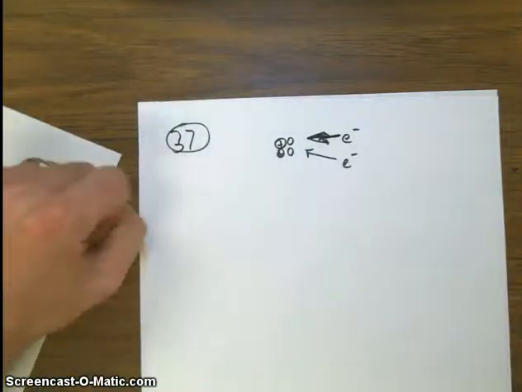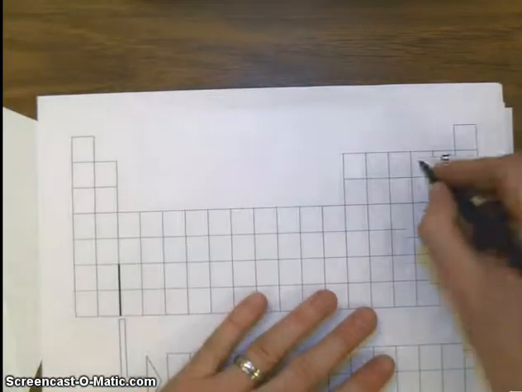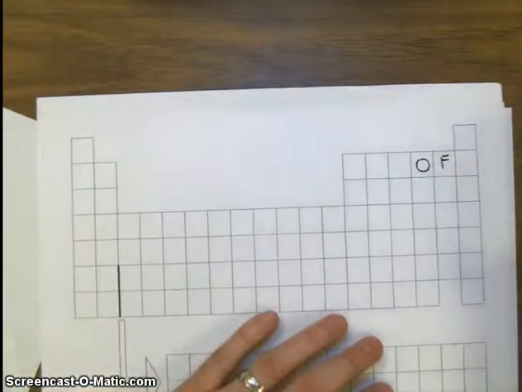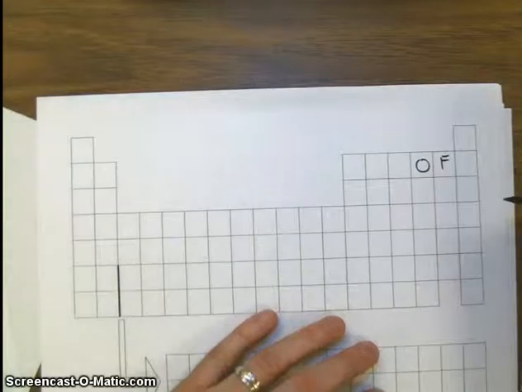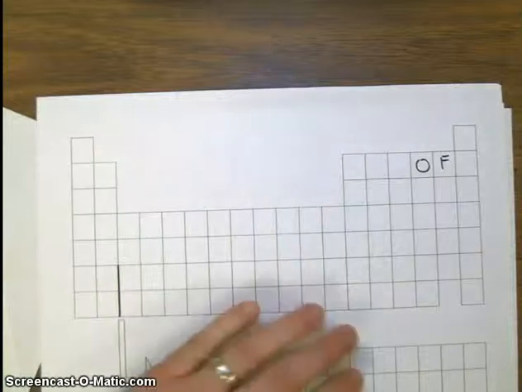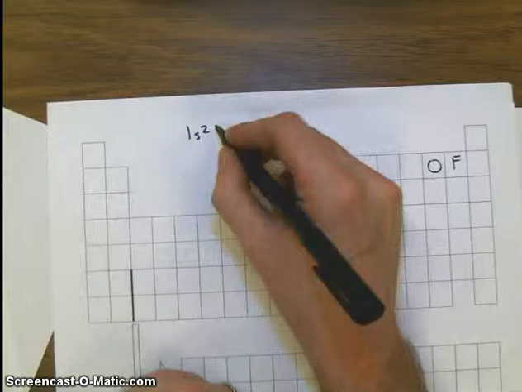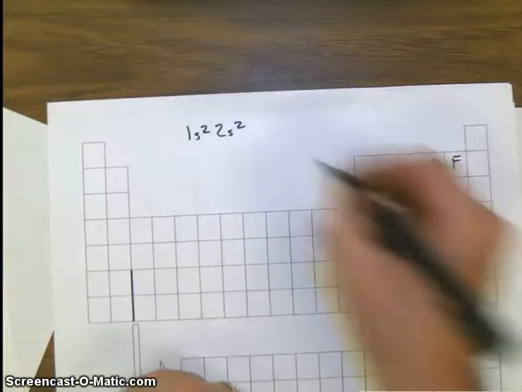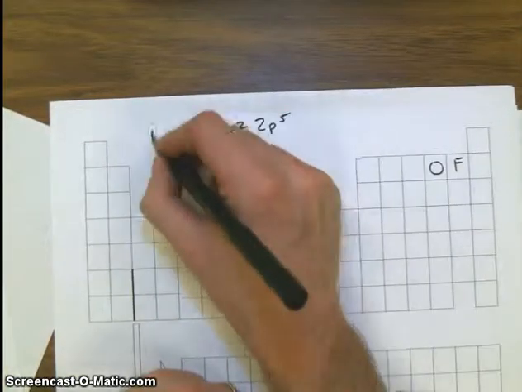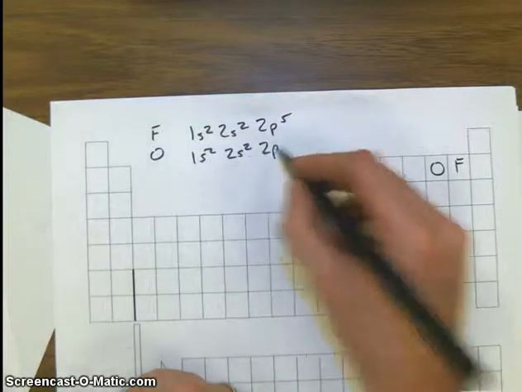The real important question is, why does fluorine have a larger first ionization energy than oxygen? So if you look at the periodic table, let me get out a periodic table, and here's fluorine and here's oxygen. Why does fluorine have a higher ionization energy? Well, if you look at what the electron configuration is for both of these atoms, you're going to see that the electron configuration for fluorine is 1s2, 2s2, 2p5. For oxygen, it is 1s2, 2s2, 2p4.